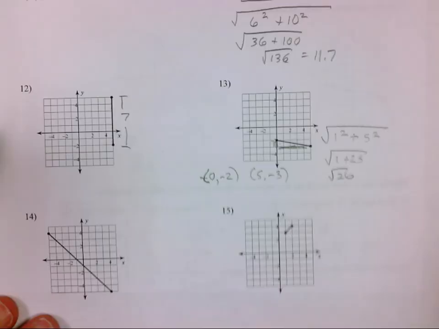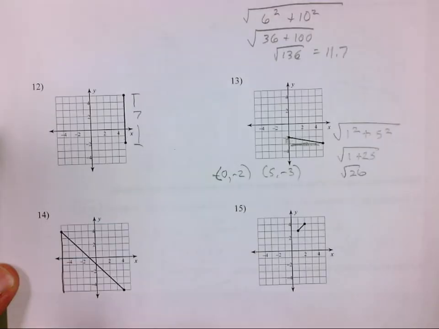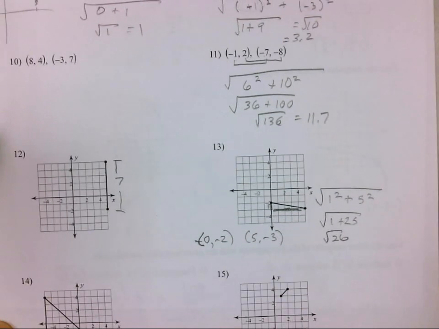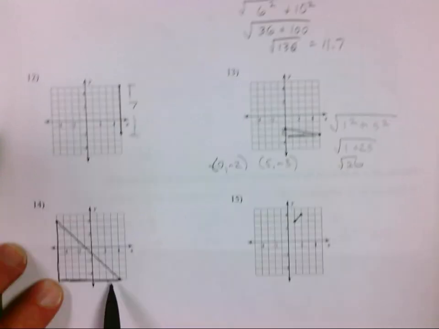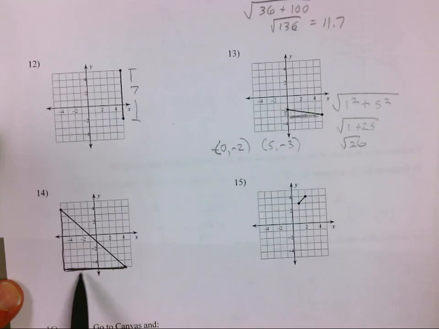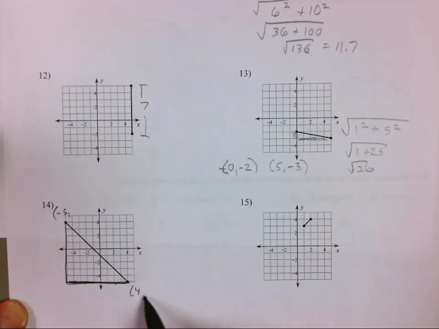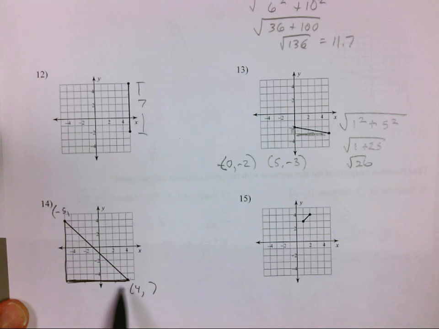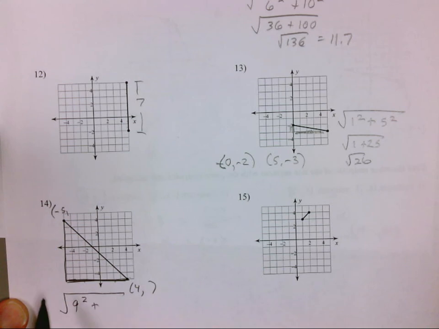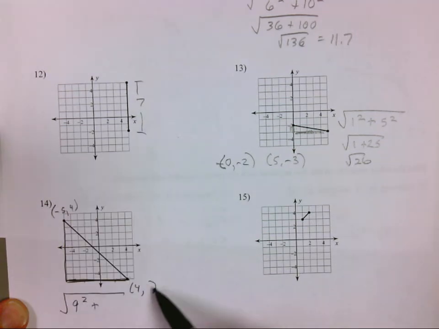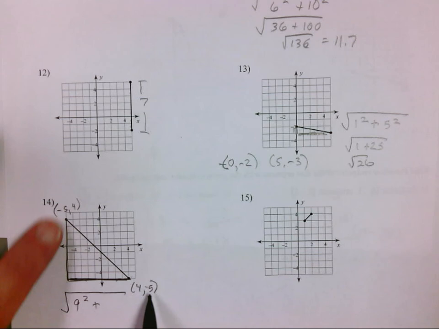So this is from 4 to -5. So this is a good picture of what it looks like if the x-coordinate is -5 here and the x-coordinate is +4 here. That's a distance of 9. So 9 squared. And the y-coordinate here for this point is 4, and the y-coordinate here is -5. The net distance from 4 to -5 is 9. 9 squared plus 9 squared, take the square root, 12.7.